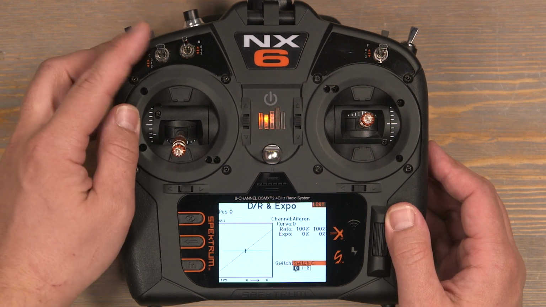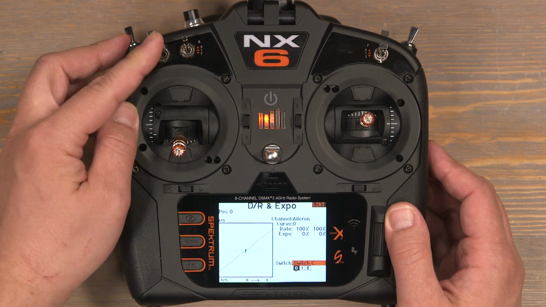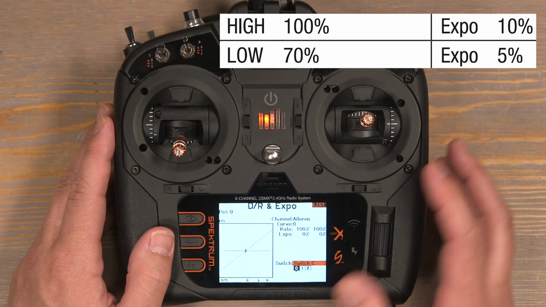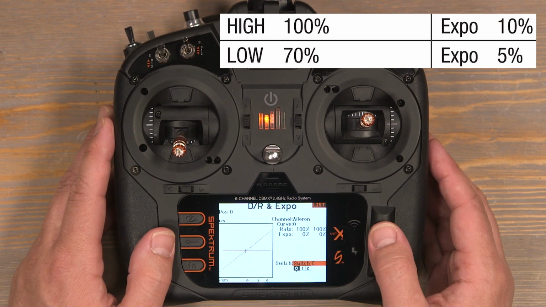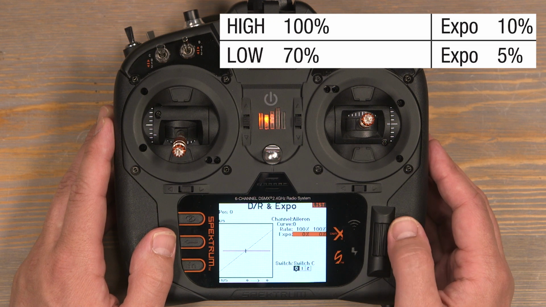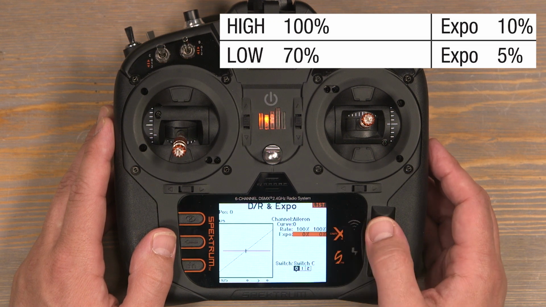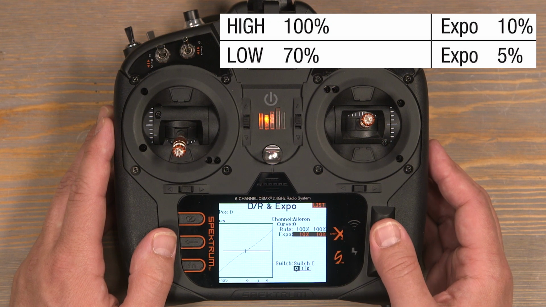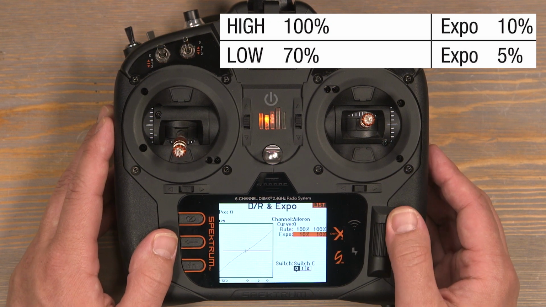I'll be using the C switch. The C switch in the 0 position will be my high rates. So I'll leave that rate at 100%, but I need to add an expo of 10%. So click on the zeros next to expo and scroll to the right until you get to 10%, and then click to lock it in.